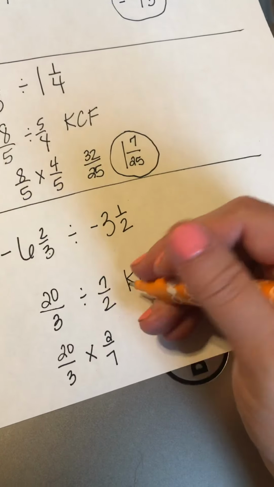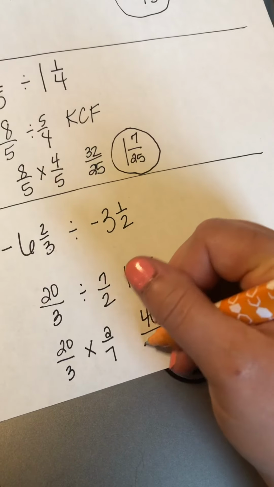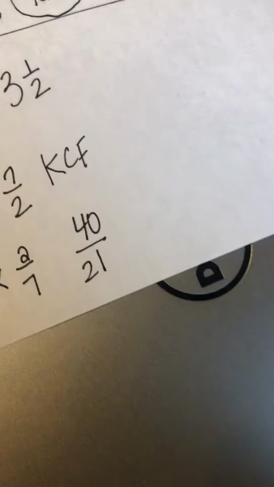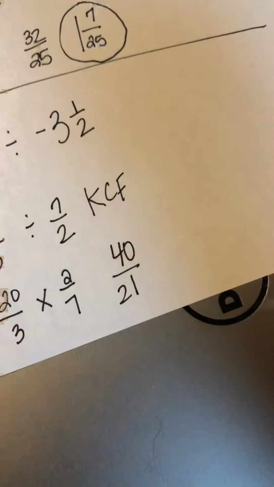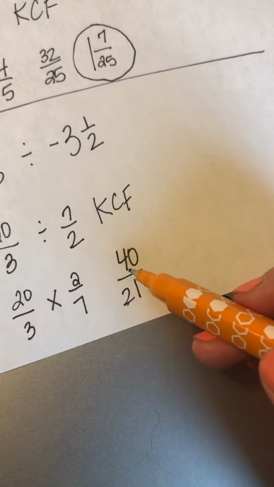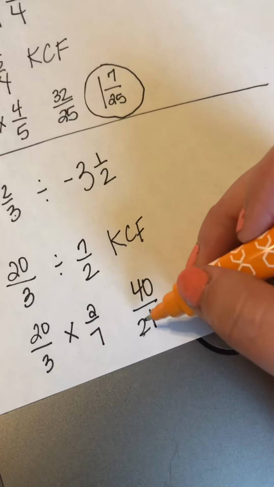20 times 2 is going to make 40. 3 times 7 is going to make 21. So I need to reduce if I can reduce. I don't see any number. 3 and 7 are the only two numbers that will go into 21, and 3 nor 7 will go into 40. So I'm just going to go straight to putting it back to an improper or mixed number.